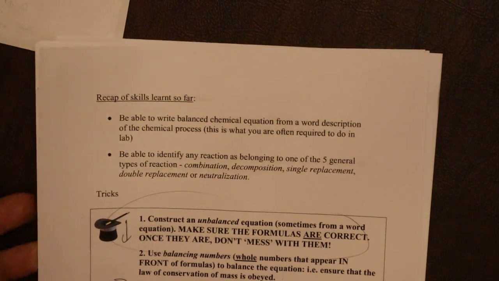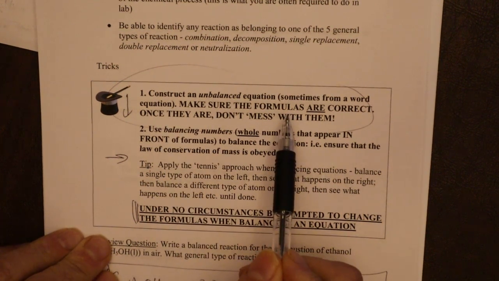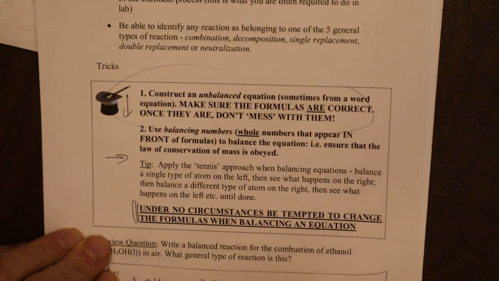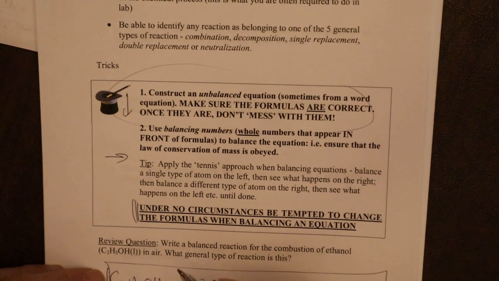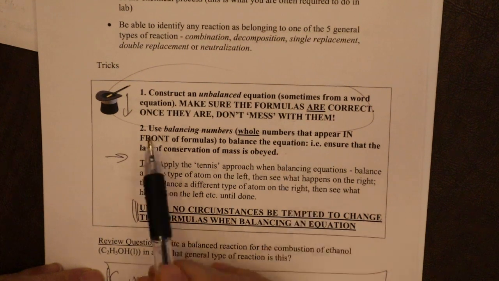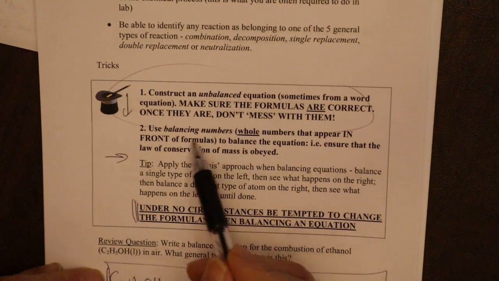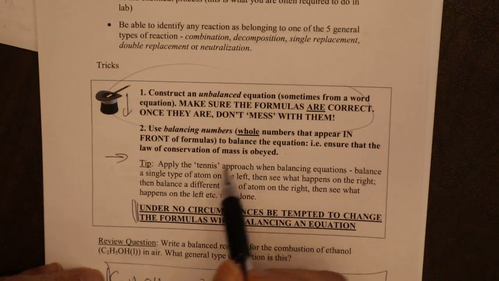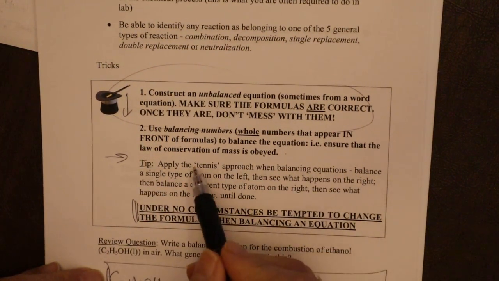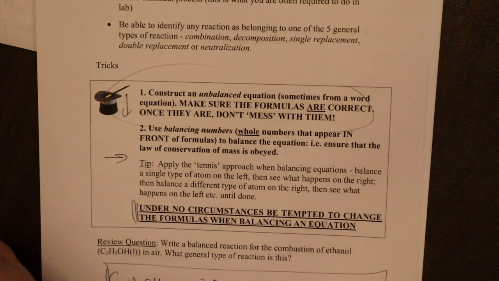Okay. Tricks, of course. What did we learn for our tricks? Construct that unbalanced equation first. That's always the trick. Names to formulas. Once you've got those formulas right, and you know if they're right from your previous work on making the charges cancel for ionic and how names relate to formulas for molecular, once you've got the right formulas, don't mess with them, right? That's nature's formula. They may not look right if it's not balanced, but that's because you need to put balancing numbers in front. And then you play the tennis game. So I like to call that the vertical. This is the horizontal. Do the tennis game until you get a consistent number of each kind of atom, and then it's balanced. Okay, so here's a final quick review question without showing you the answer.